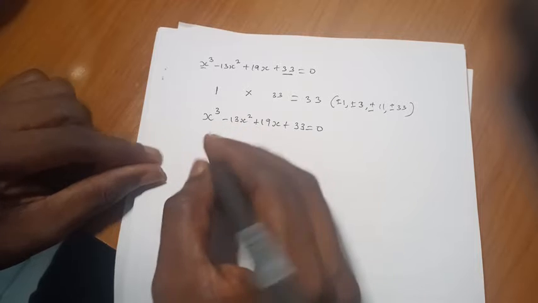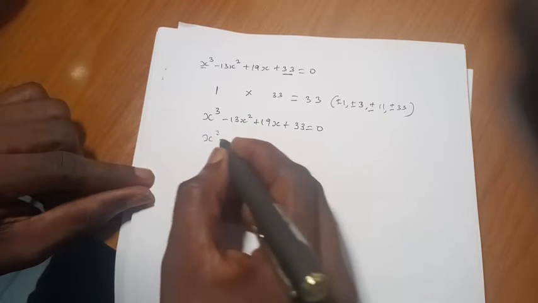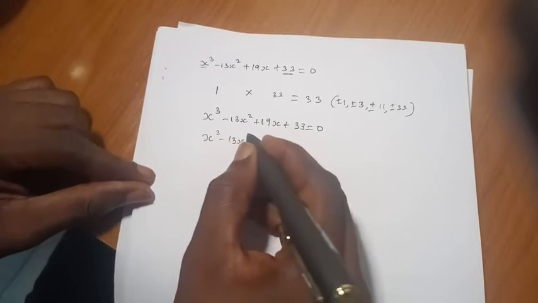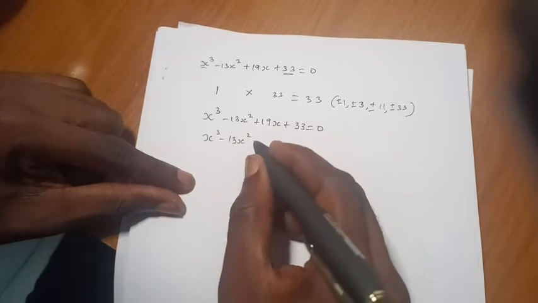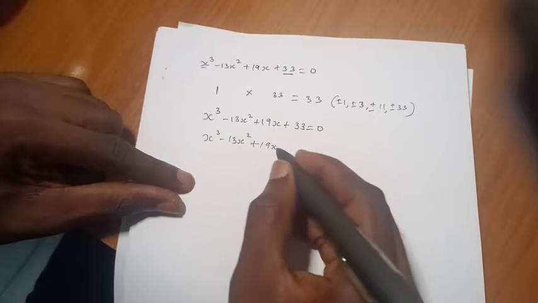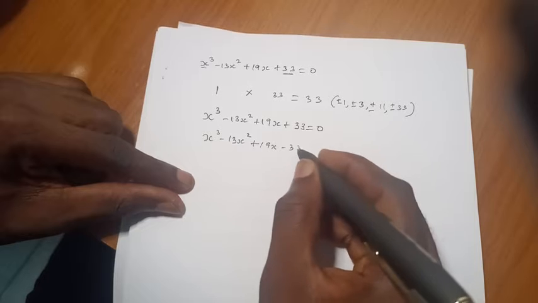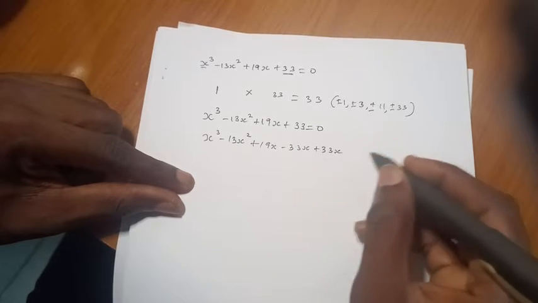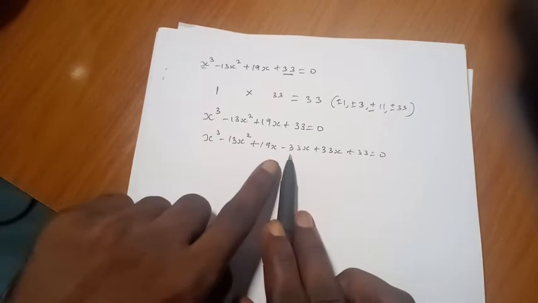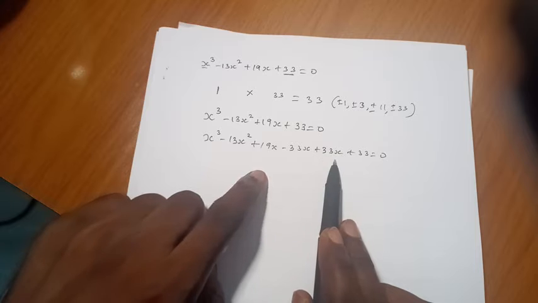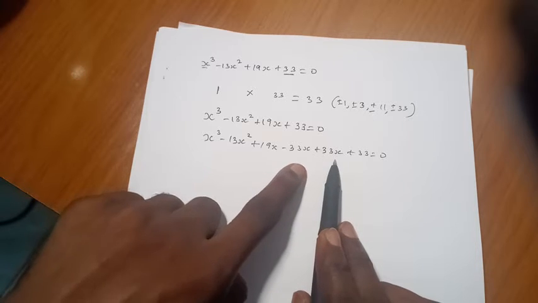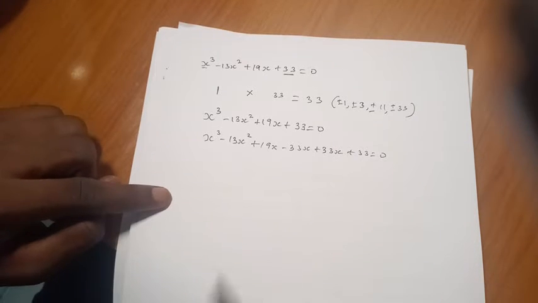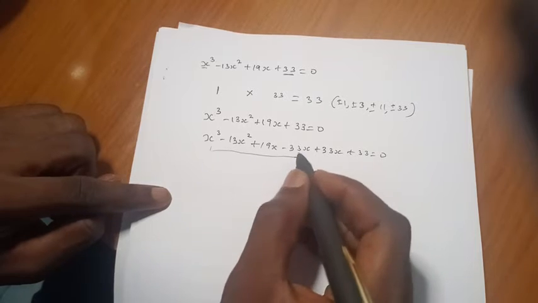So I will have x raised to power 3 minus 13x squared, then plus 19x minus 33x plus 33x plus 33 equals 0. If you look at what I just did, this is just as good as adding a 0, so I've not really done anything. What I would do now is simplify this part.